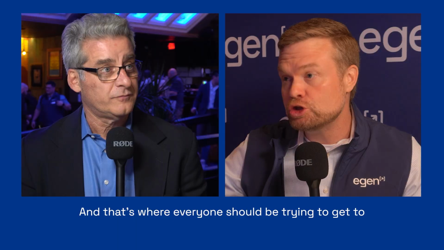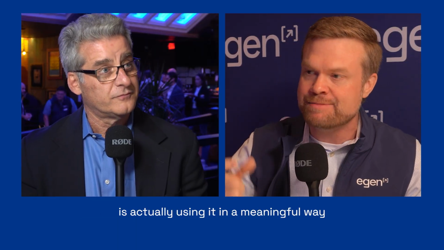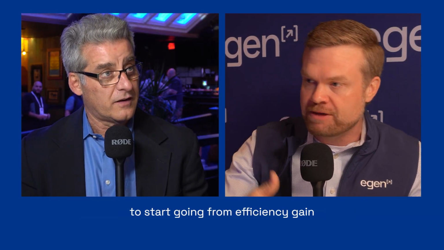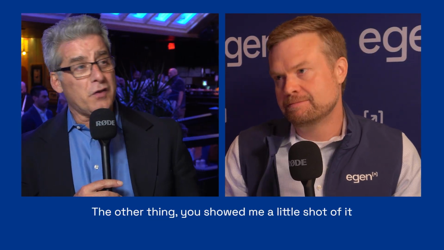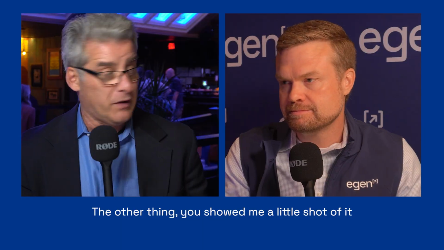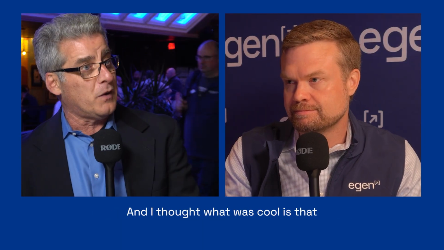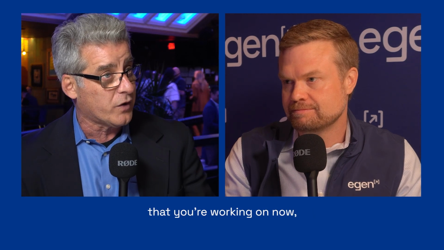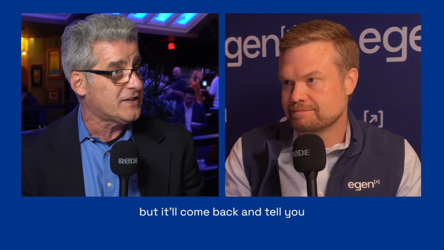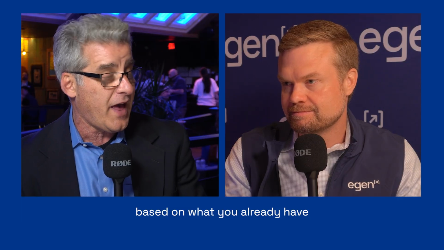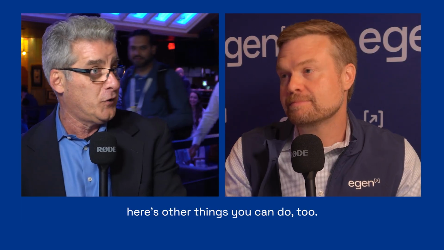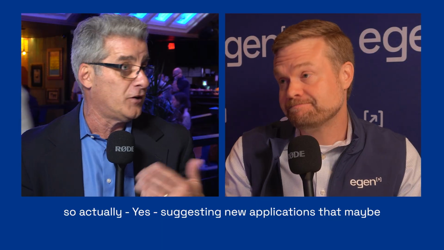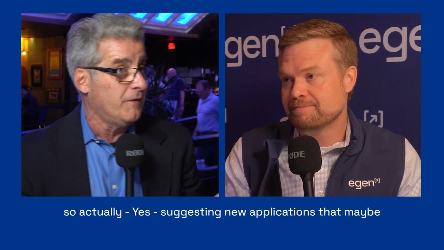And that's where everyone should be trying to get to, is actually using it in a meaningful way to start going from efficiency gain into an opportunity unlocker. Right, and building. Yeah. The other thing, you showed me a little shot of it before we turned on the cameras, and I thought what was cool is that not only can you do a query against the objective that you're working on now, but it'll come back and tell you, based on what you already have, here's other things you can do too. So yes. Actually suggesting new applications that maybe you didn't think of.